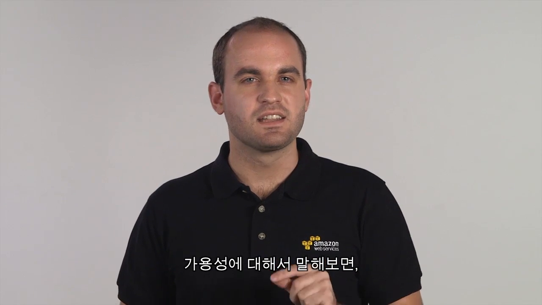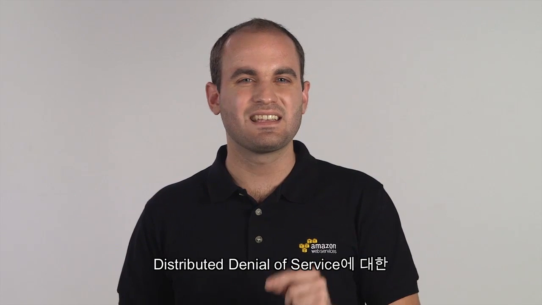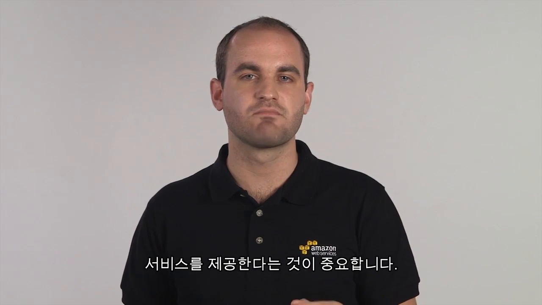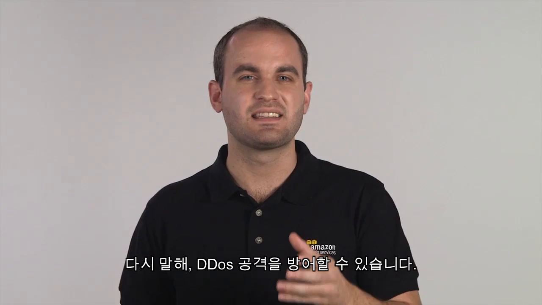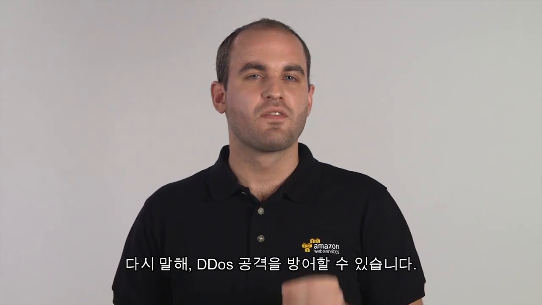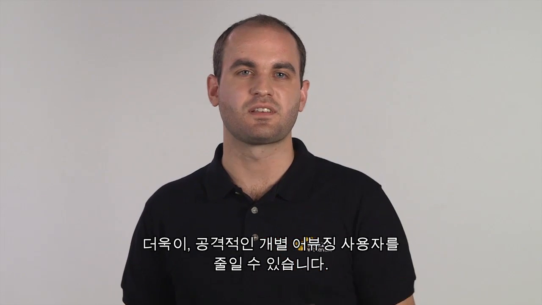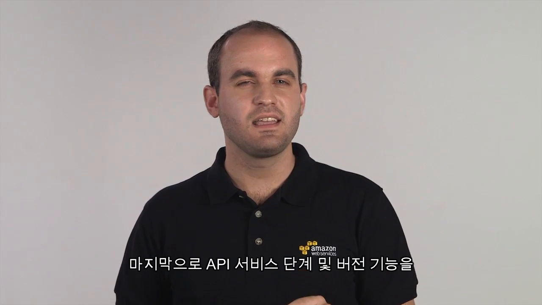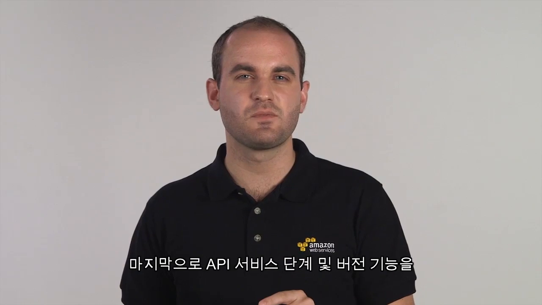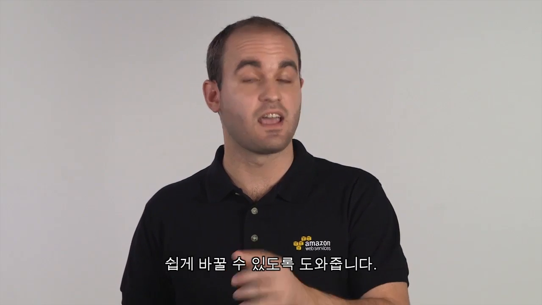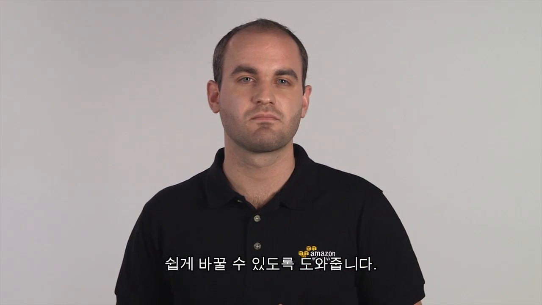And talking about availability, it's also important to note that this service will provide you with distributed denial of service, in short DDoS, attack protection. Furthermore, we can also throttle individual abusive users. Lastly, it also allows us to nicely switch between API stages and versions to facilitate API changes or developments.